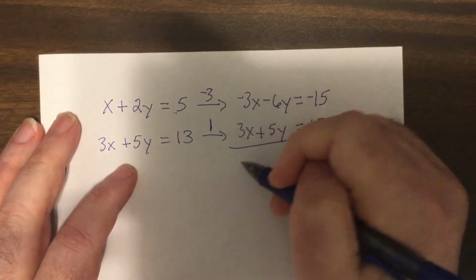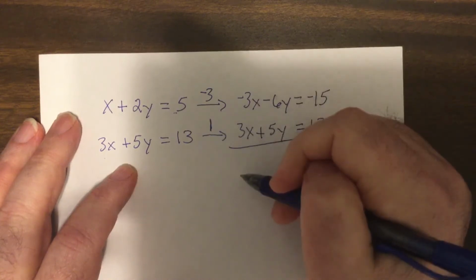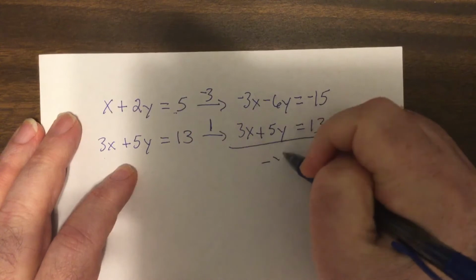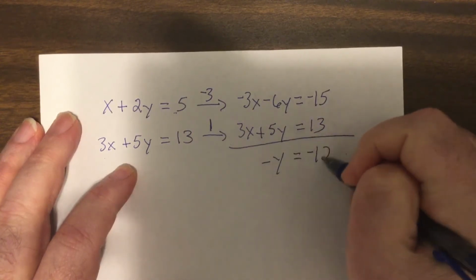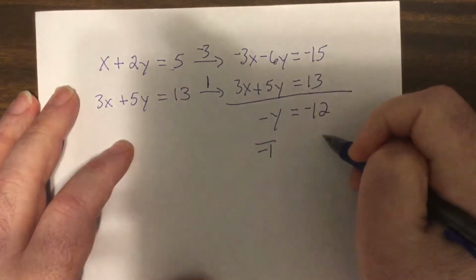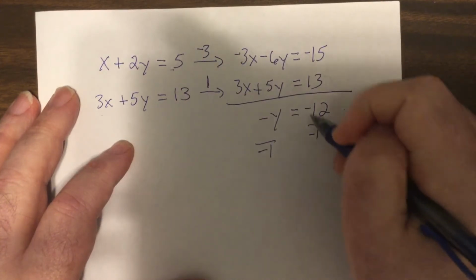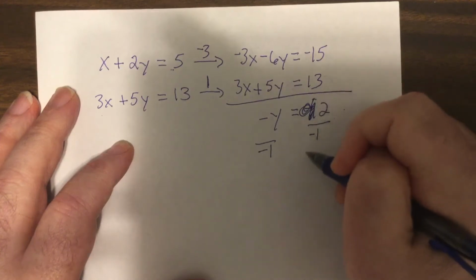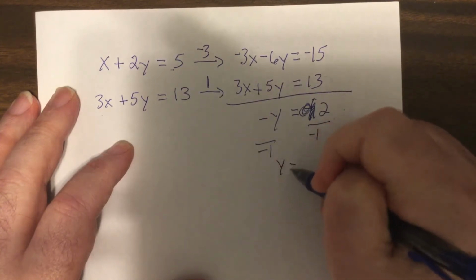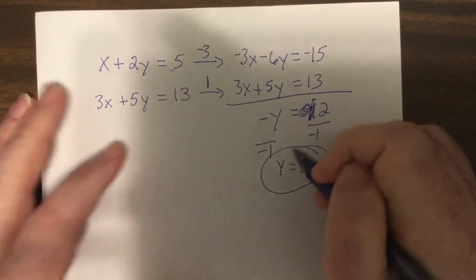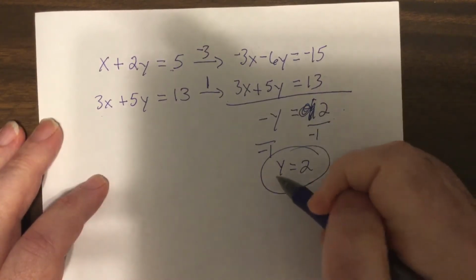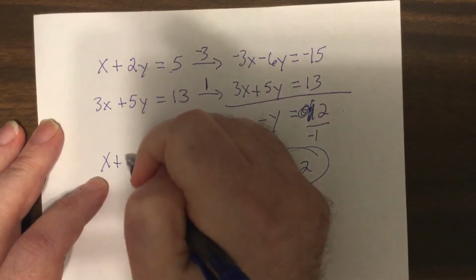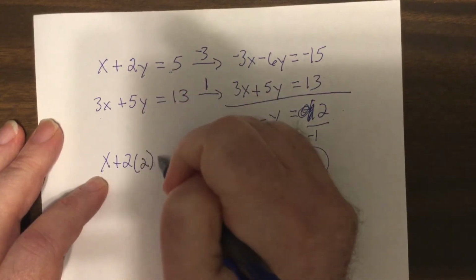So add it together. This is 0. This is gone. I got to have one of the variables drop out or I have problems. So then divide by -1. Oop, this is -2, so this would be 2. Sorry about that. So put 2 back in for this y or this y to find x.